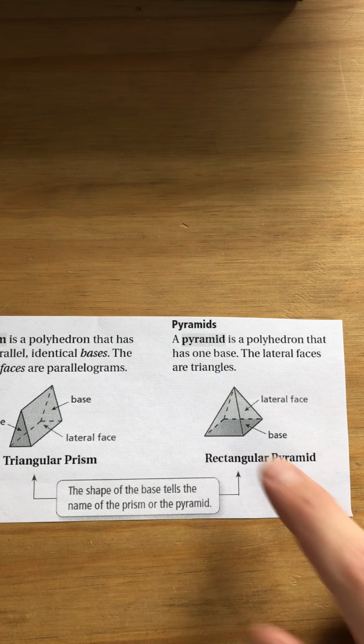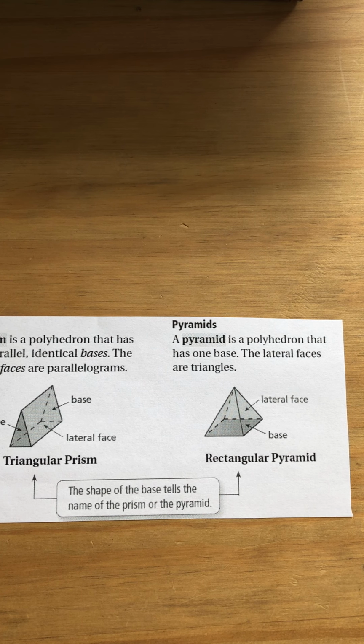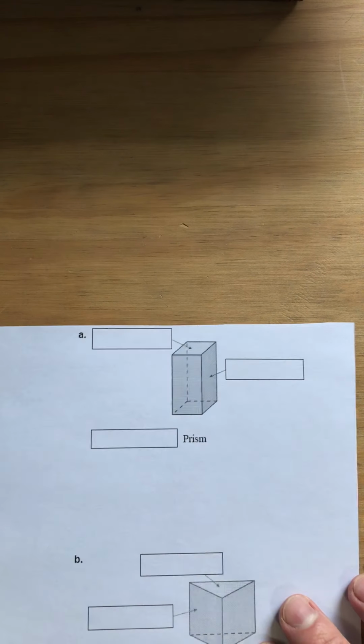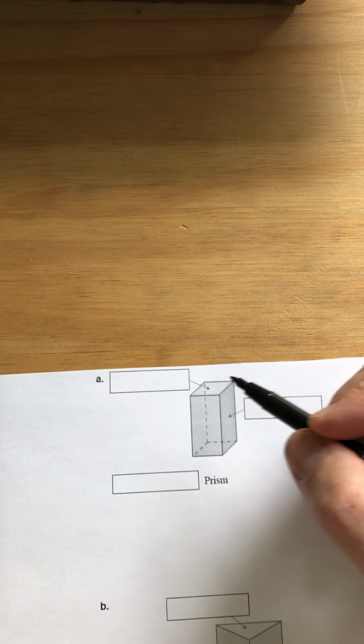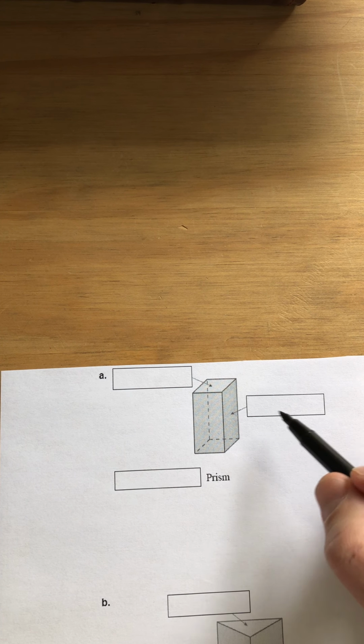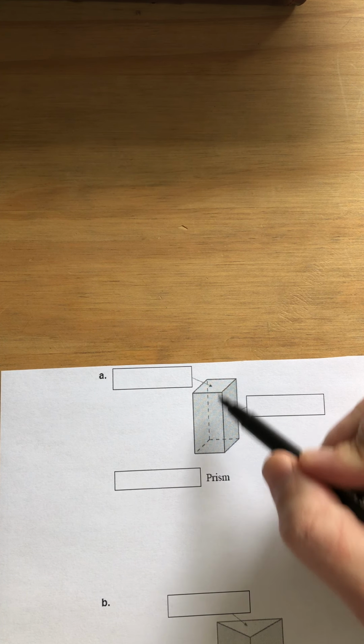I can't rotate it like I could yesterday, but you can see in both cases, the shape of the base tells the name of the prism or the pyramid, and we definitely experienced that yesterday. So let's try it right here. We're going to take a look at a prism up here, and you can see that it has 2 bases.